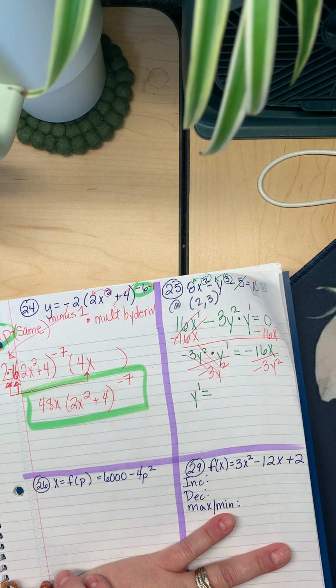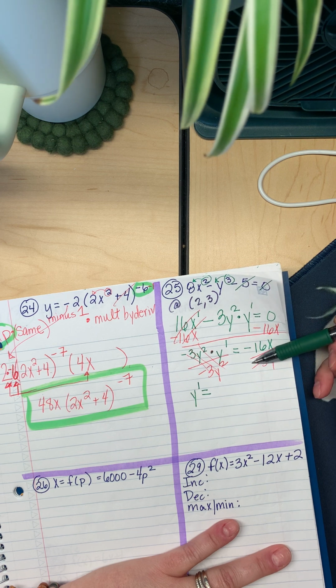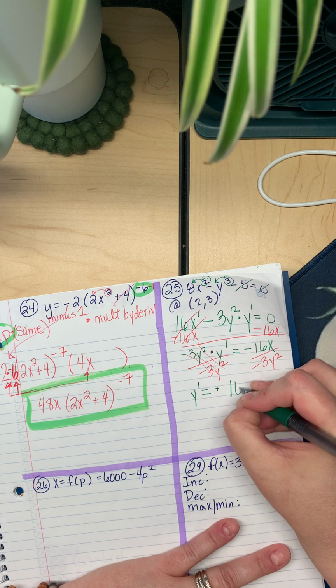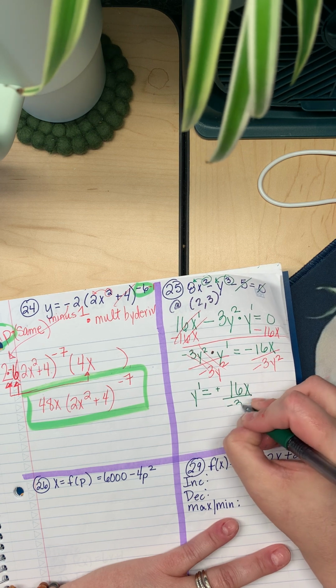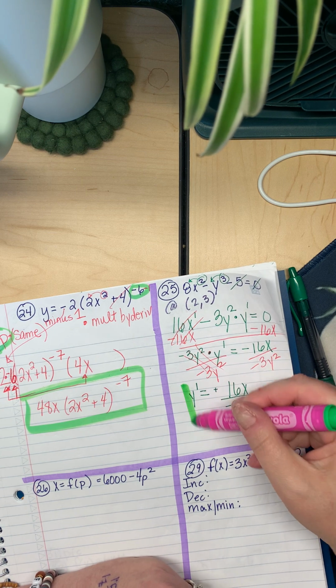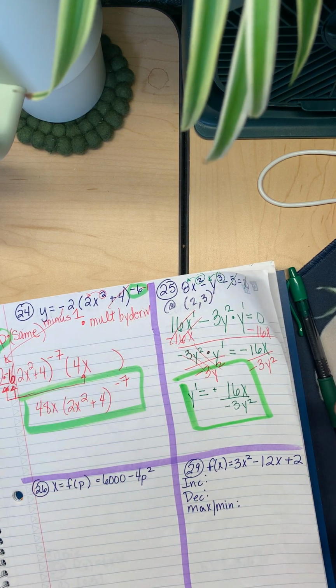The only thing is, I think these double negatives, negative divided by negative, becomes a positive 16x over negative 3y squared. And you don't have to put that positive in front. I just did it. Okay, so the question was to find y prime.